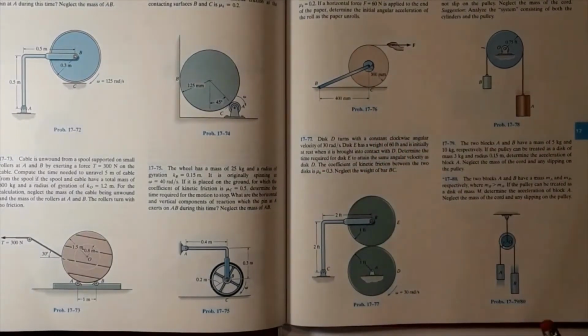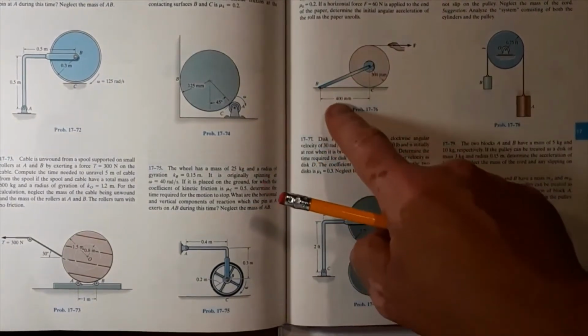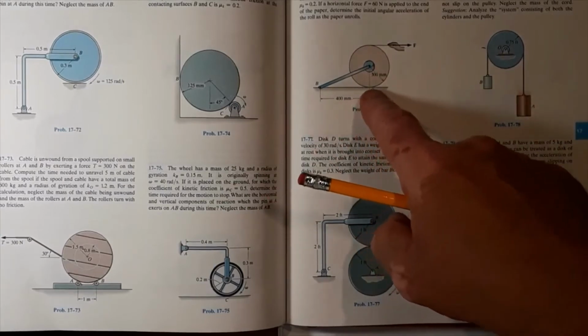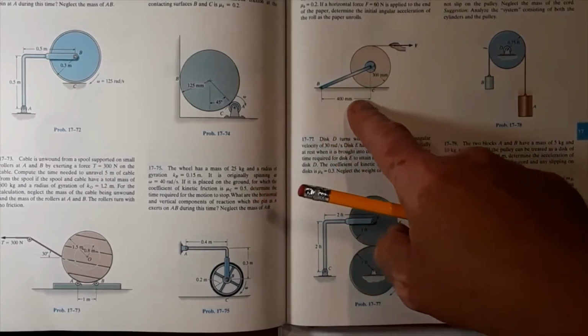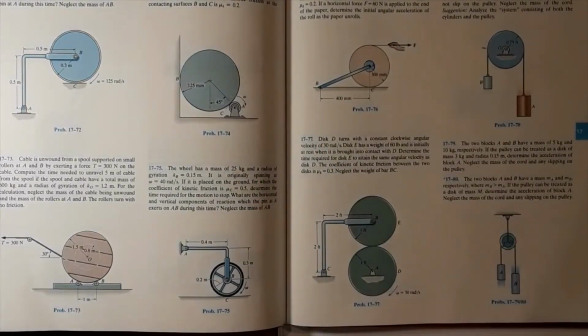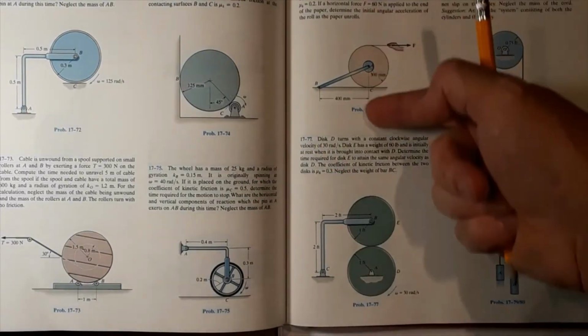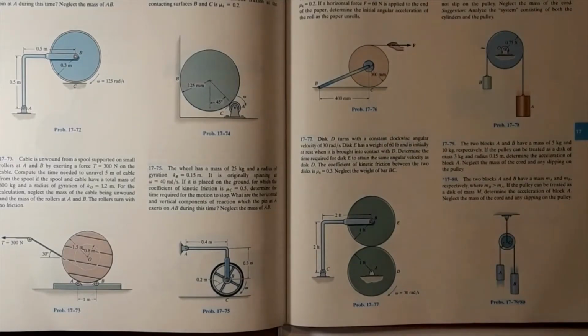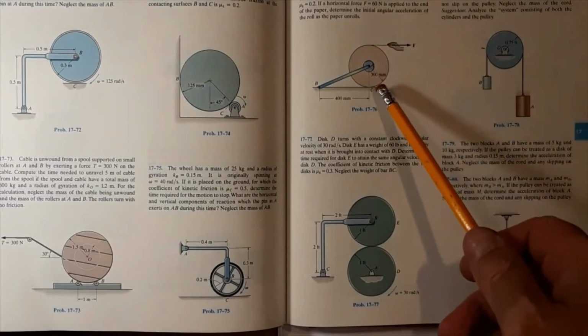Centroidal radius of gyration. It's supported by this pin, B, which is at 400 millimeters behind the contact point, which is vertical with A. And the roll is on the floor.